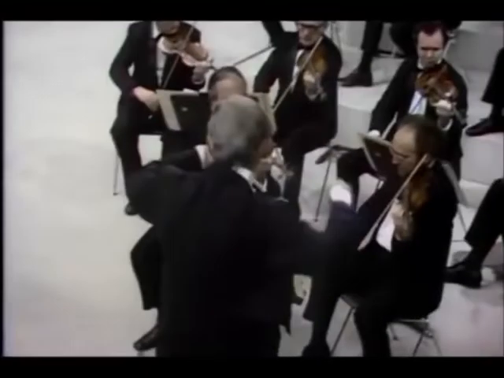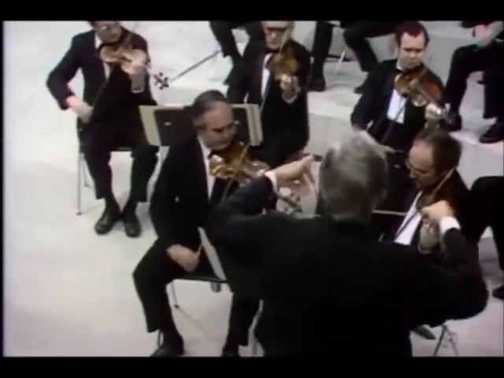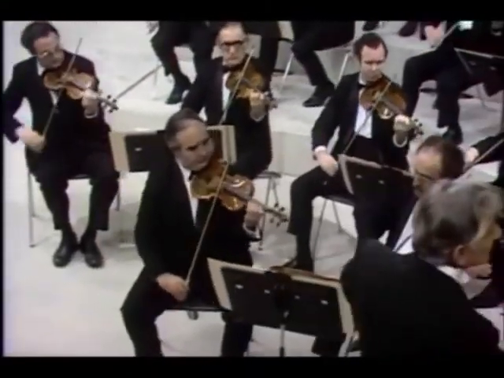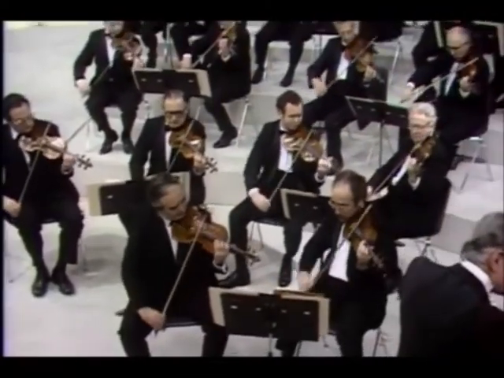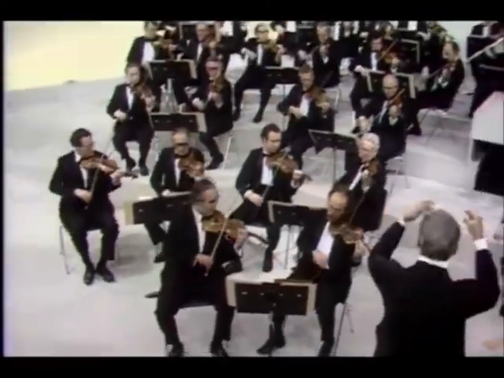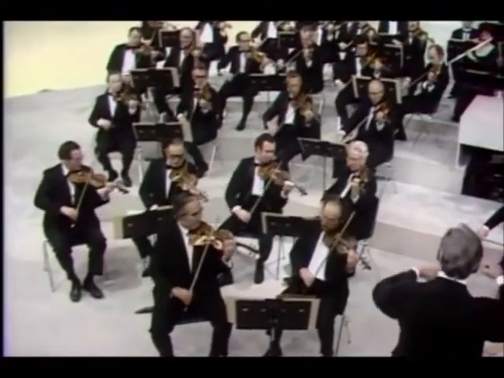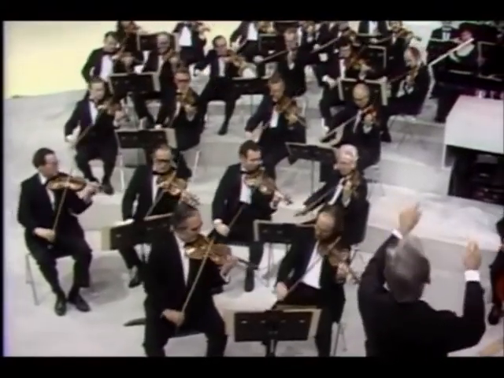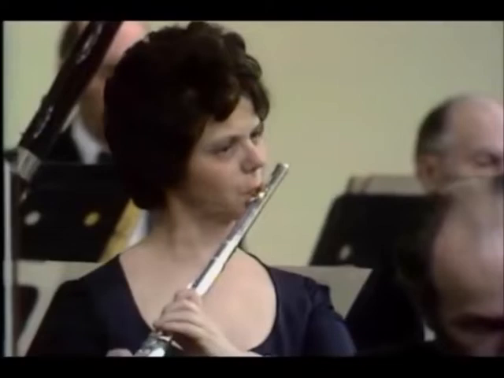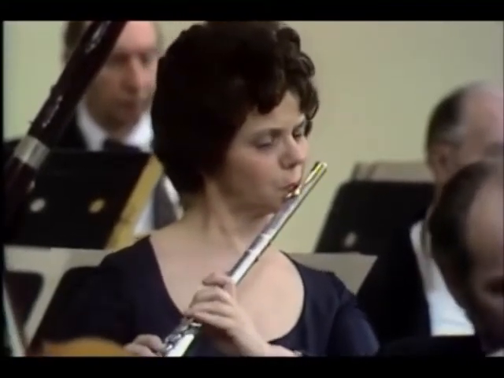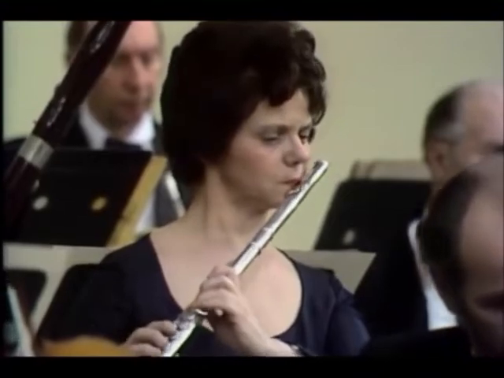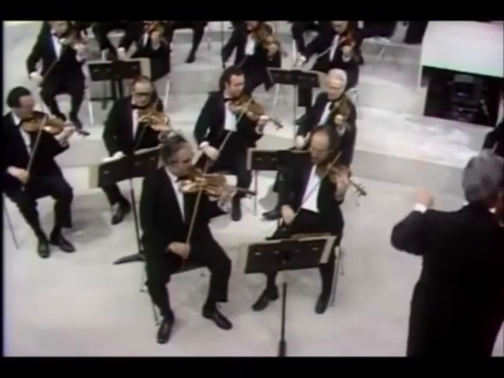Everything repeats. Back to the beginning, right? Literally, they're playing the exact same music. This is theme 1. Da-da-da-da-da-da. Hopefully you're getting more used to that theme because that's what will be developed. Flute. String section.